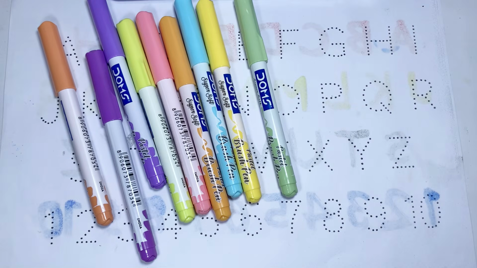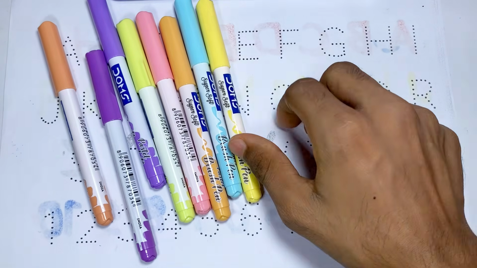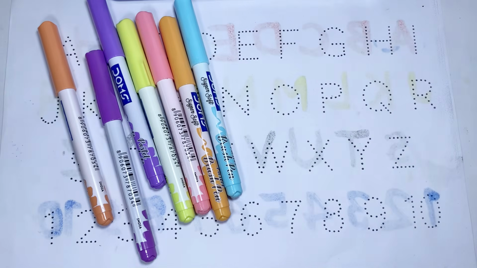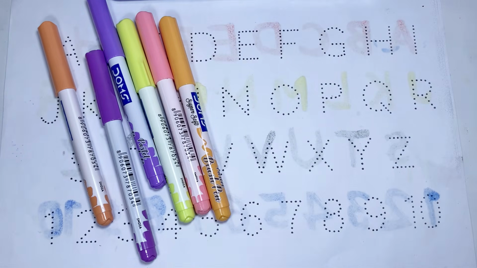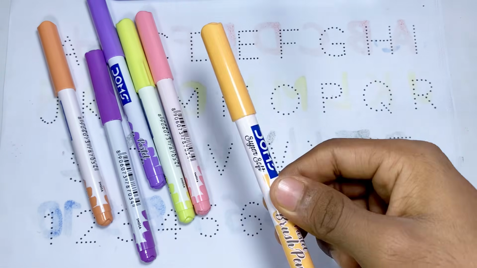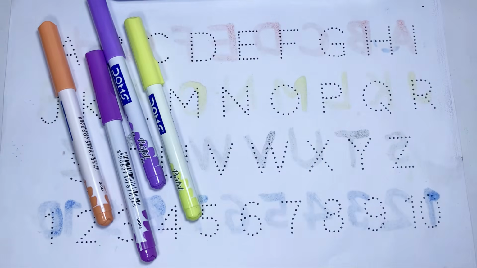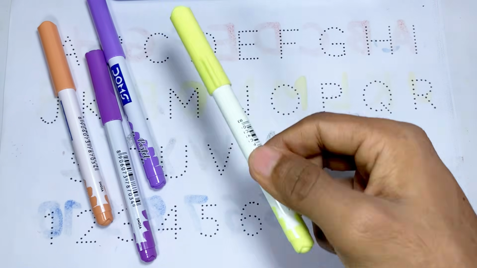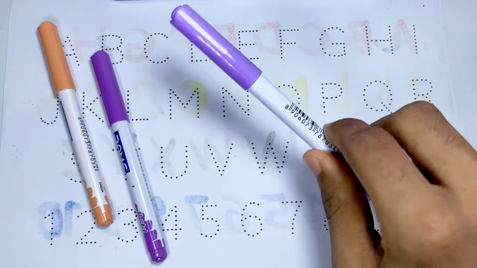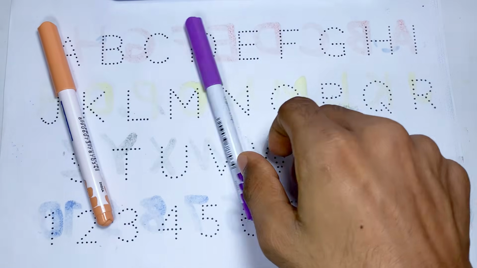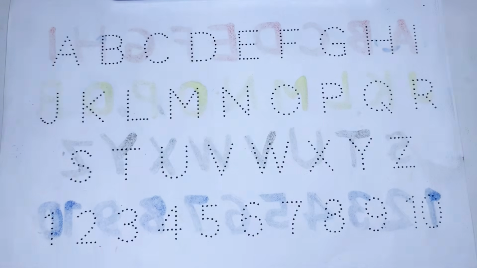Dark blue color, green color, yellow color, sky blue color, orange color, pink color, light green color, light purple color, and last one is brown color.